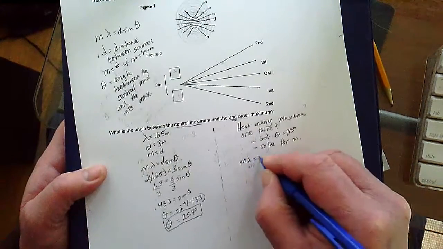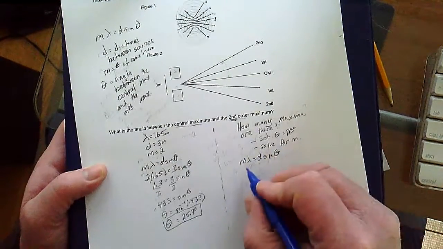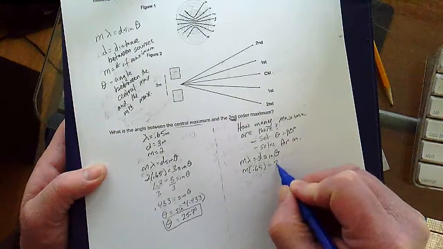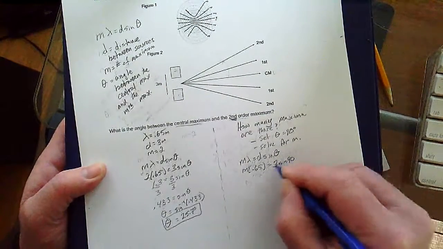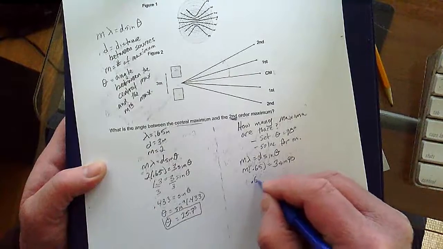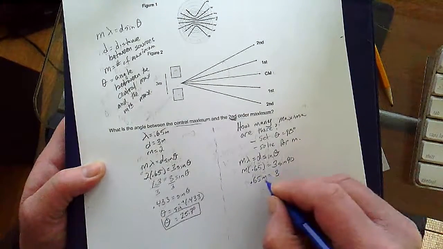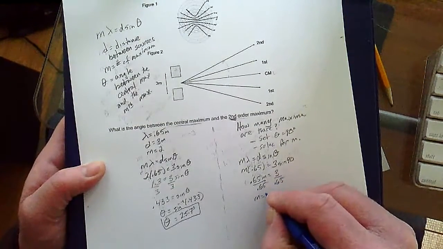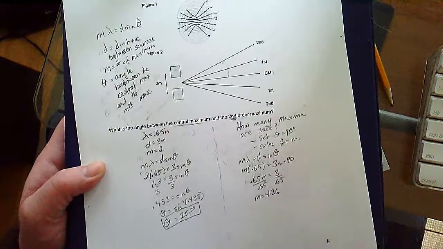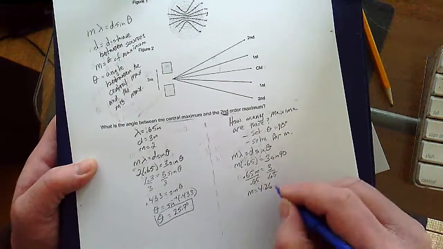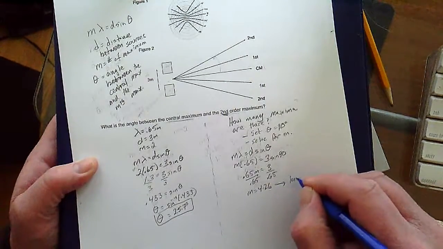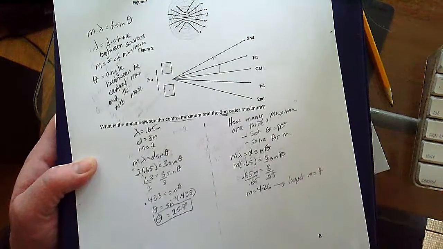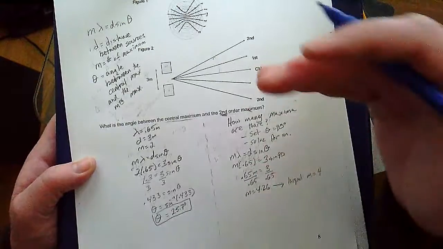So m lambda is d sine theta. So m times 0.65 equals 3 sine of 90. Now the sine of 90 is 1, so this gives me 0.65 m is equal to 3. Divide both sides by 0.65, and I get m equals 4.62. Now, m has to be an integer, so it can't be 4.62. The largest m is equal to 4. So now I know I have a central maximum, first order maxima, second order maxima, third, and 4.